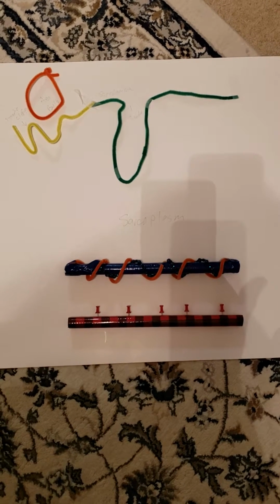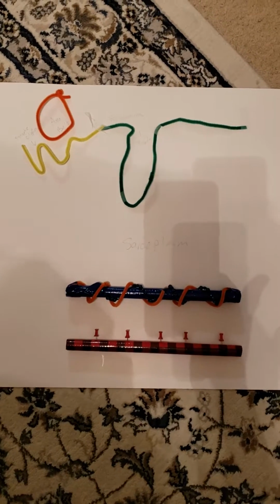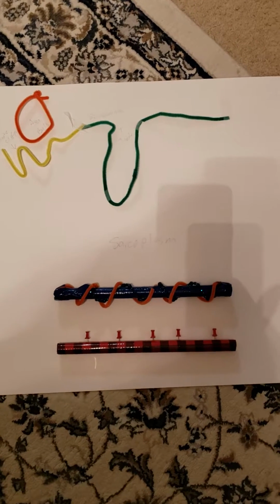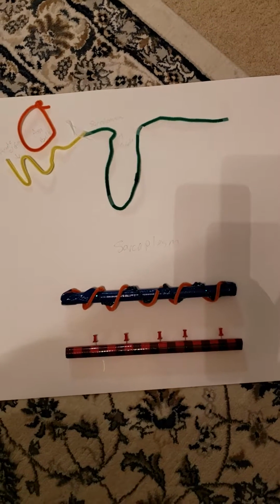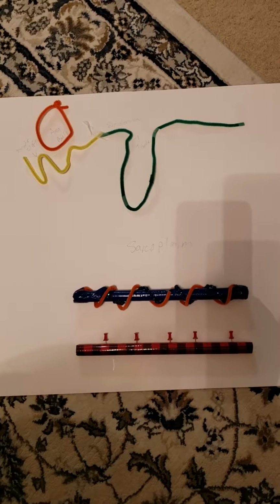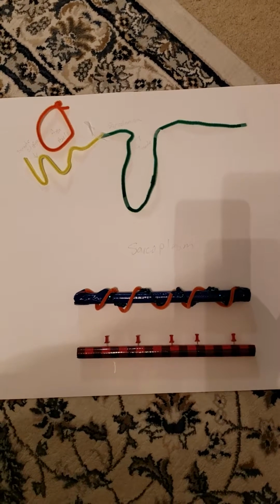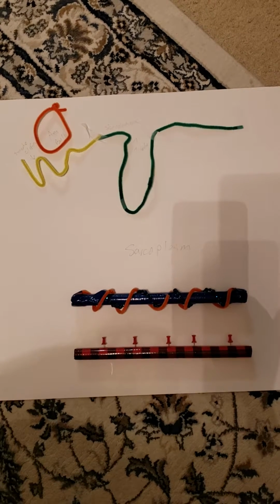Action potential travels along the T-tubule, opening calcium release channels in the sarcoplasmic reticulum. Calcium ions flow into the sarcoplasm. Calcium binds to troponin on the thin filament, exposing the myosin binding site.